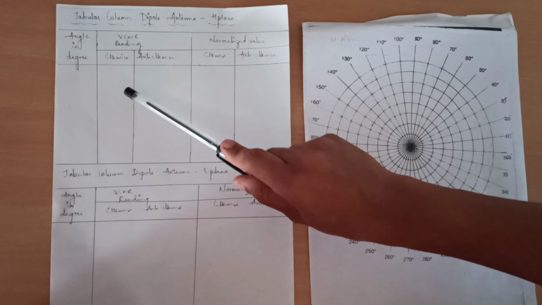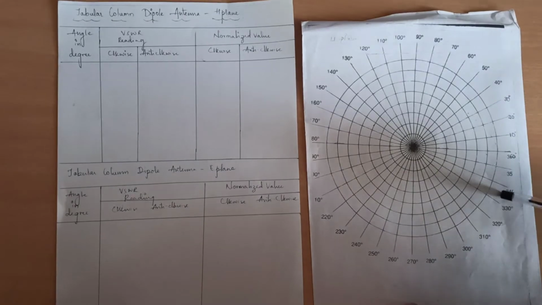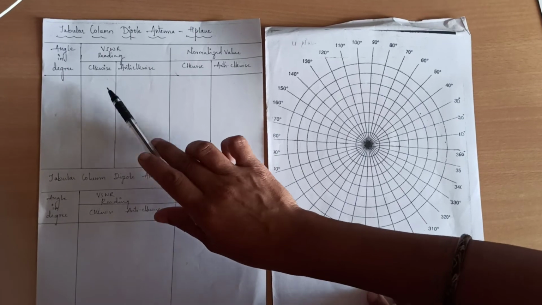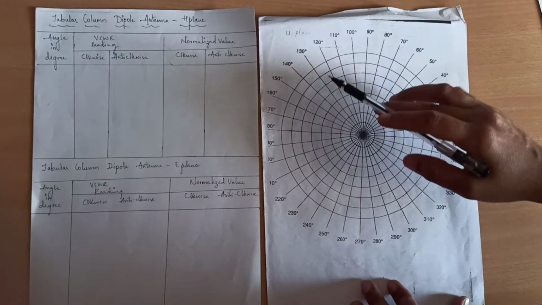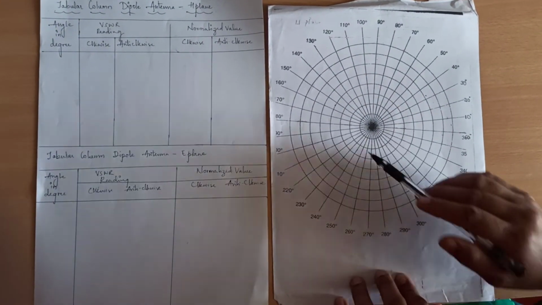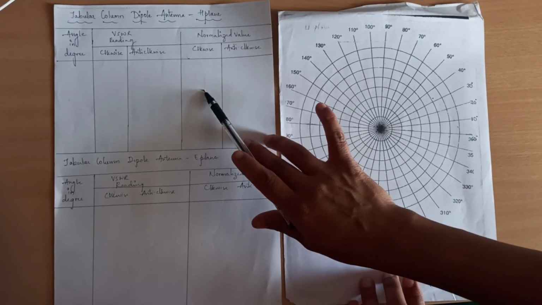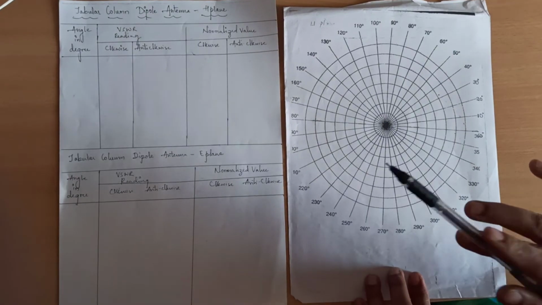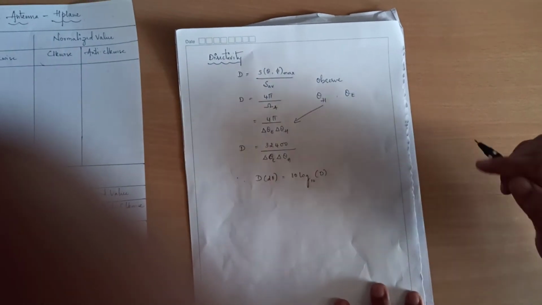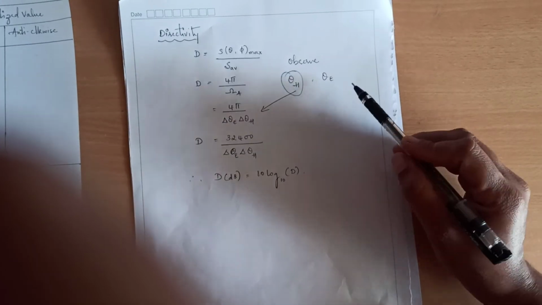Whatever values you have got over here, you have to draw on this graph. This is a polar plot. Whatever readings you have taken here, clockwise and anti-clockwise, plot them on this graph, and by taking the angle theta H and theta E, you have to write down the normalized values for these angles both clockwise as well as anti-clockwise. This has to be repeated for both the H plane as well as the E plane. From this graph you can obtain theta H and theta E.